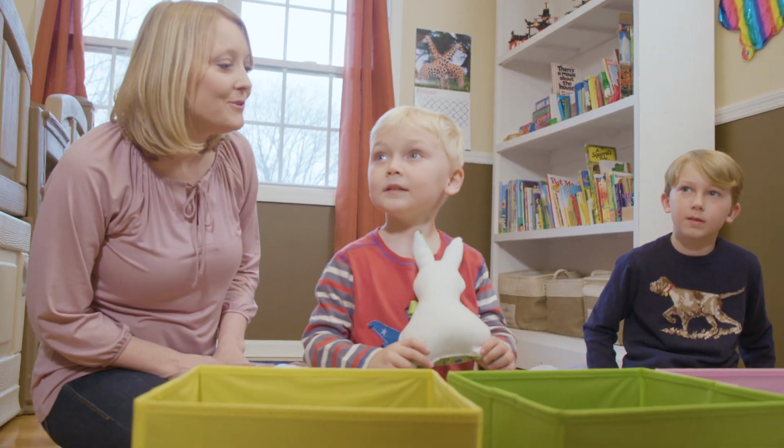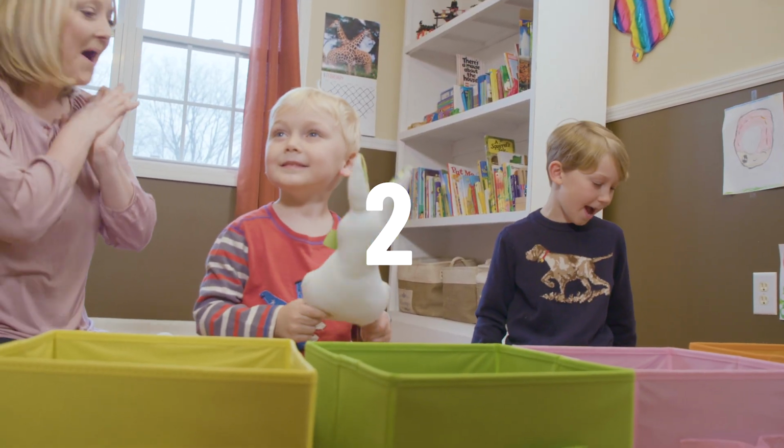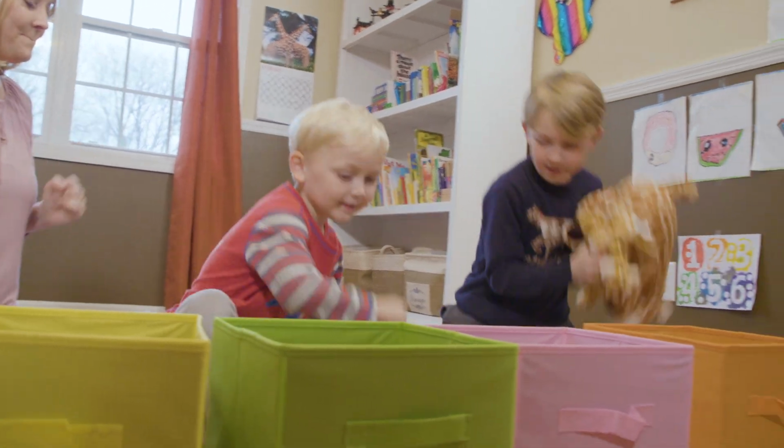Are you ready to use your sorting skills to clean up? Yeah. All right, on your mark, get set, go!